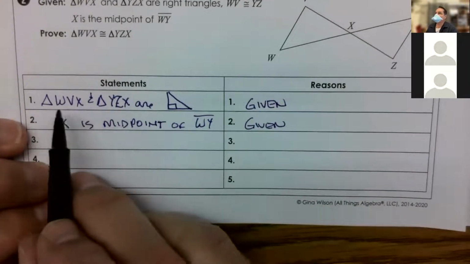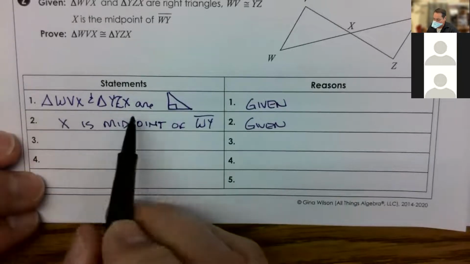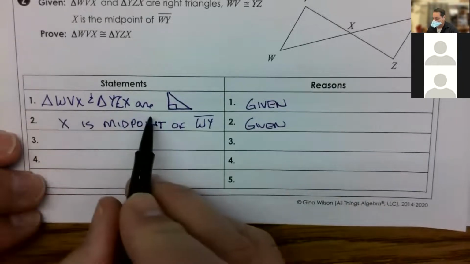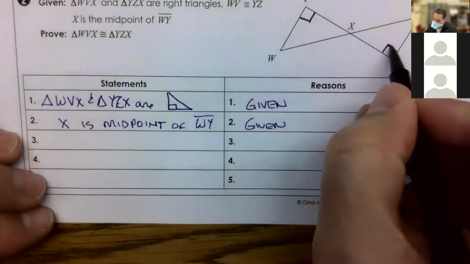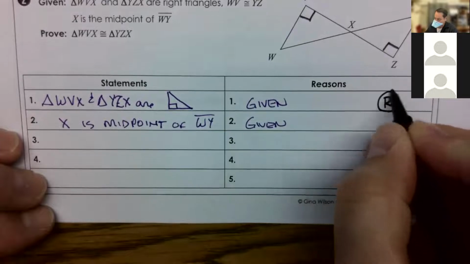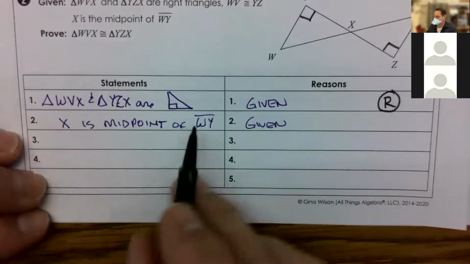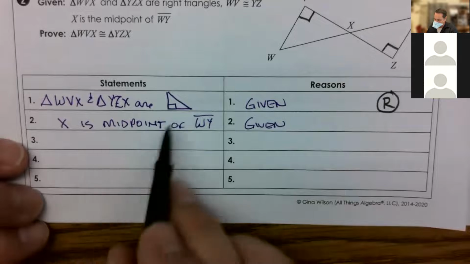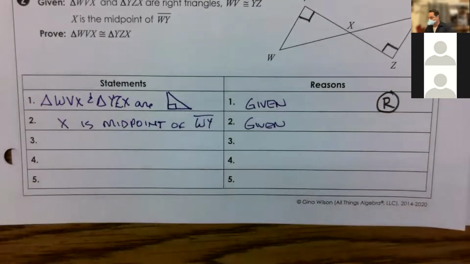Okay, let's take a look. So the first step here, it tells us it's a right triangle. Again, my preference would be a step in between that tells us what the angles are that are right. I think they intend this, which in fact gives us the R we need. Then they give us X as the midpoint of WY. That doesn't allow us to put anything up here. It's not a congruent statement, but it leads directly to one.